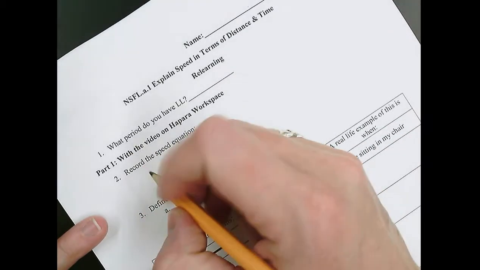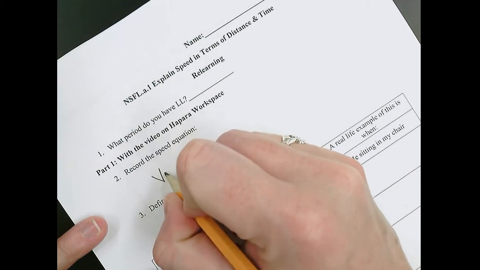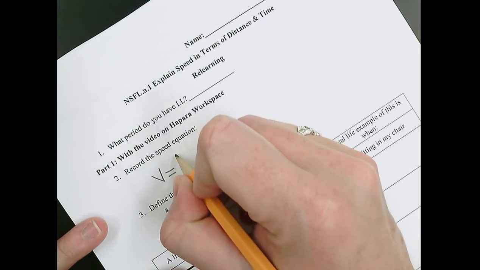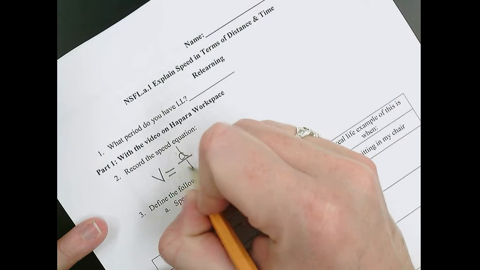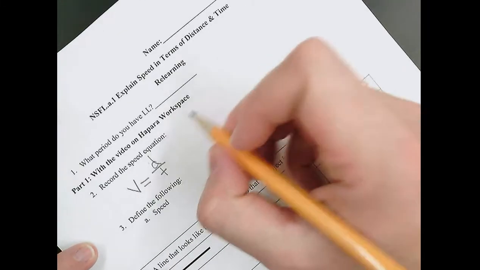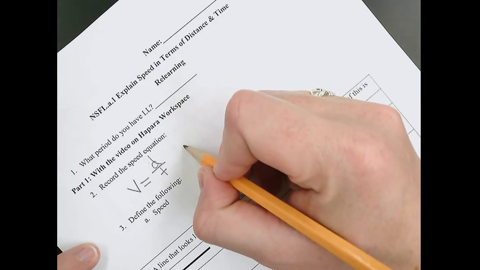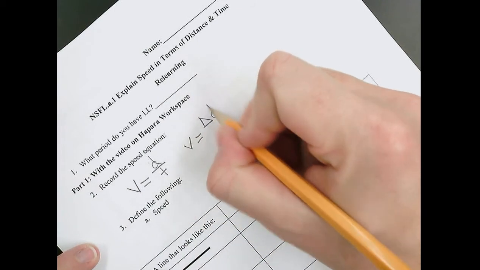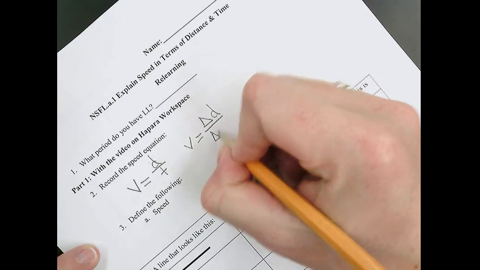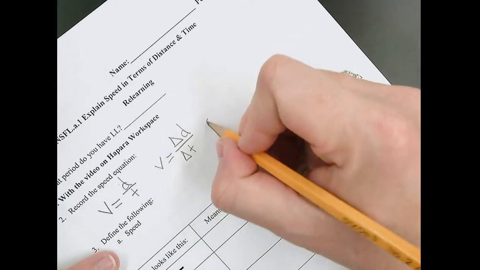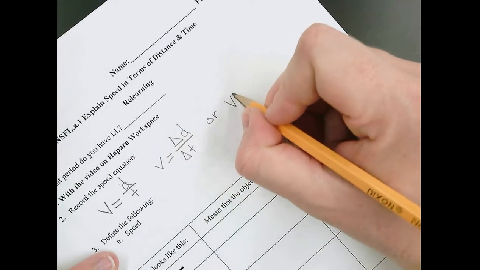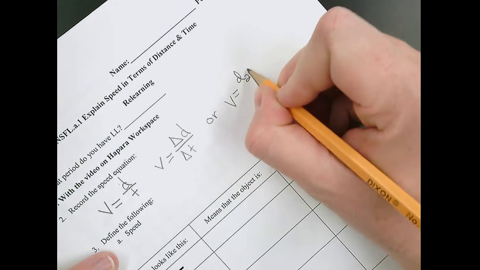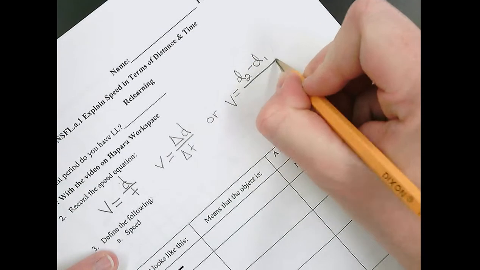We also want to make sure we have the speed equation. So v equals distance divided by time. In this, we also need to know that it equals the change in distance over the change in time. We can also calculate this if we know the ending distance, and we can subtract the starting distance from it.